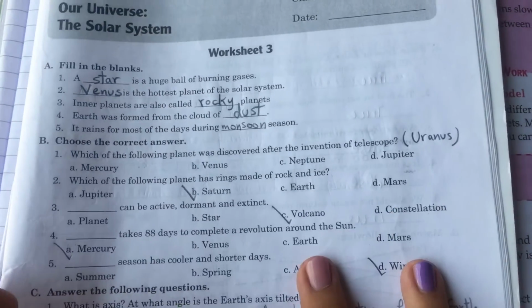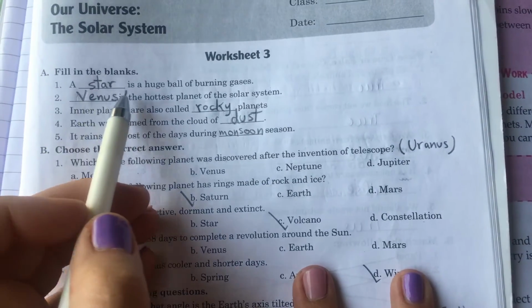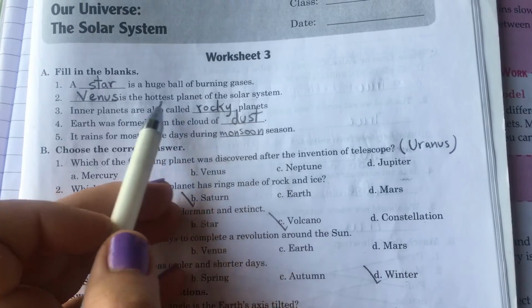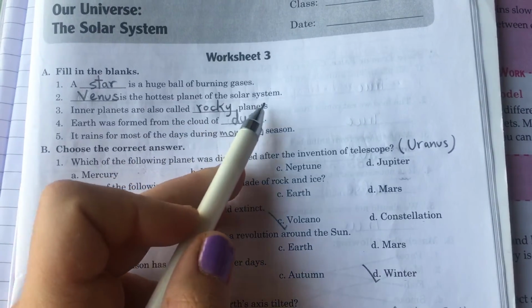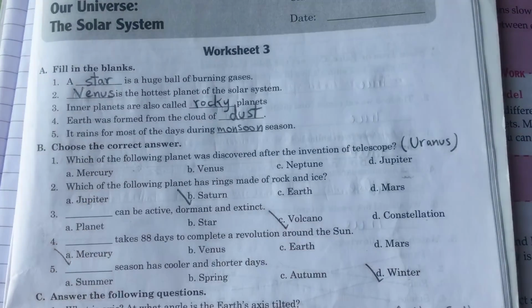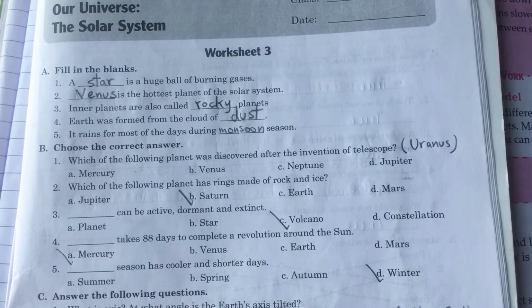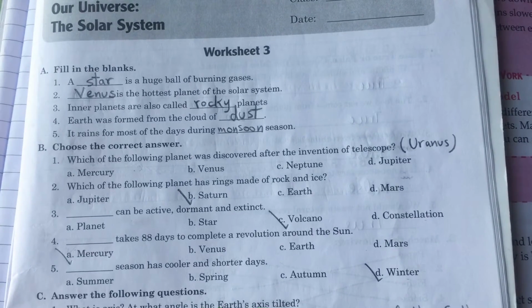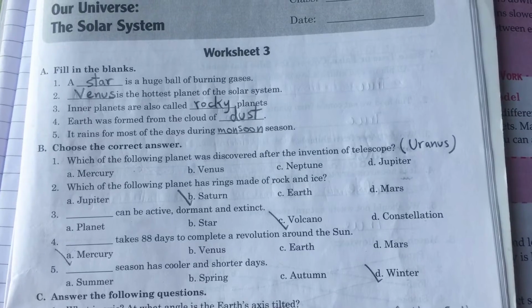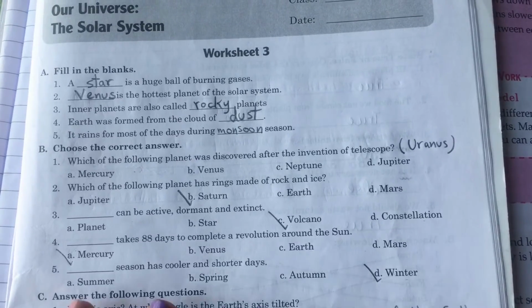And worksheet number 3. Fill in the blank. A star is a huge ball of burning gases. Venus is the hottest planet of the solar system. Inner planets are also called the rocky planets. Earth was formed from a cloud of dust. It rains for most of the day during monsoon season.